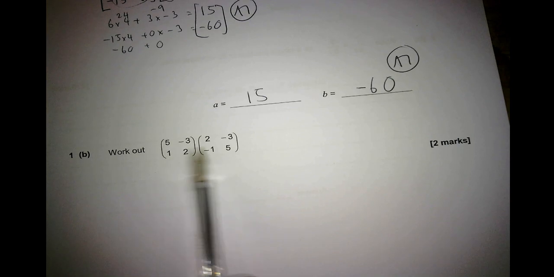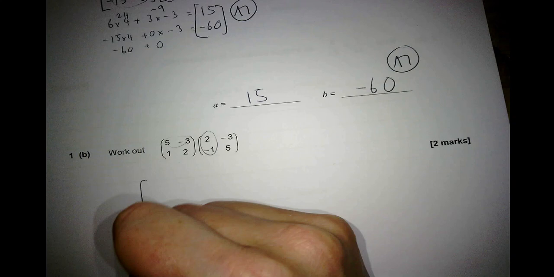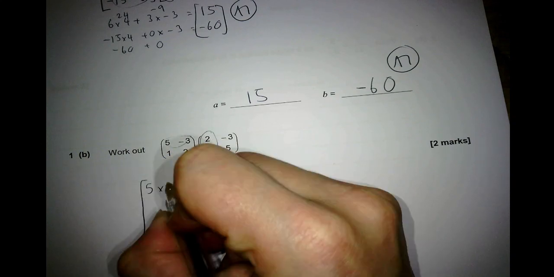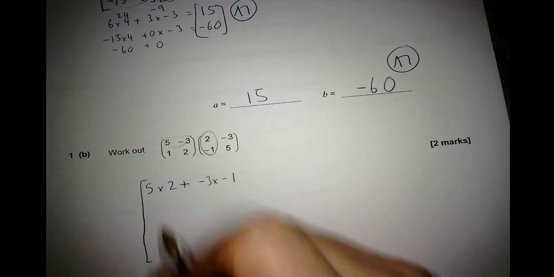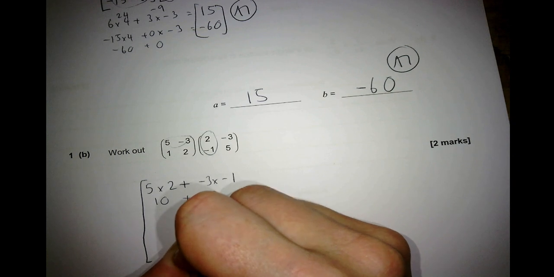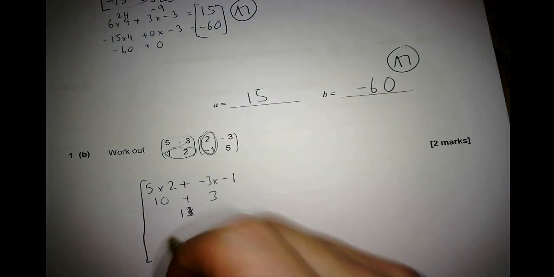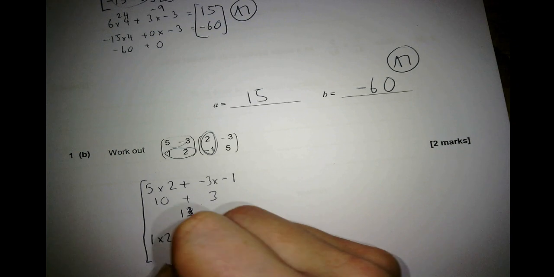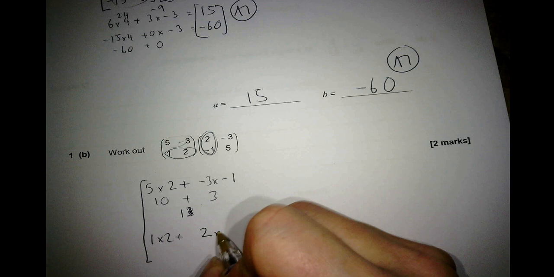B, work out this. So I'm going to do top row by left column to get my top left element. So that's 5 times 2 plus negative 3 times negative 1, which gives me 10 plus 3, which is 13. And then bottom row by left column to get my bottom left element. 1 times 2 plus 2 times negative 1 is 2 plus negative 2, gives me 0.